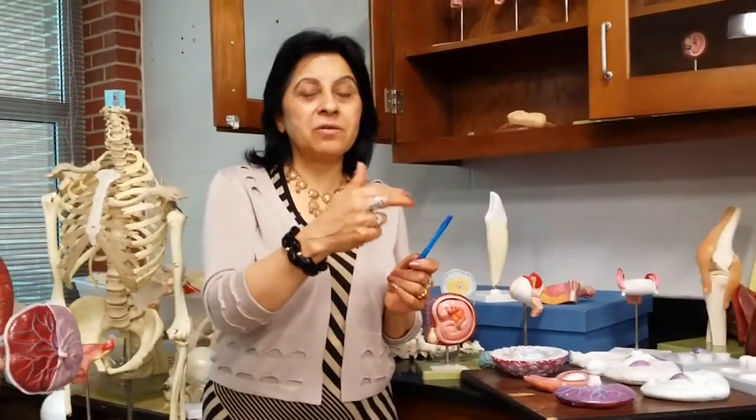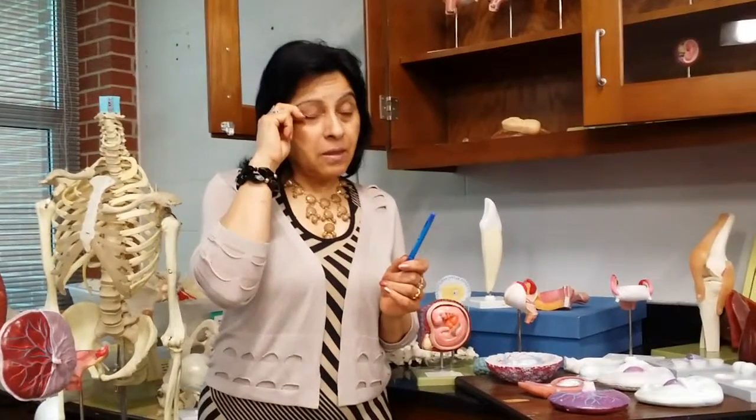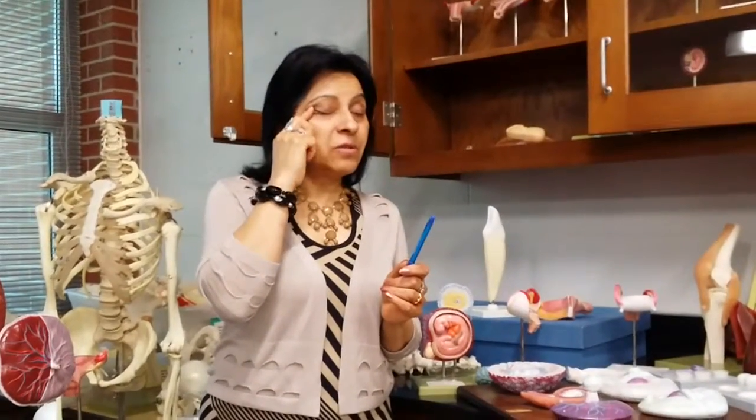And go back. What are the three germ layers? Do you know the answer? Mesoderm, and in correct order, meso would be in the middle. So ectoderm, mesoderm, endoderm, or endoderm, mesoderm, ectoderm. Very good.